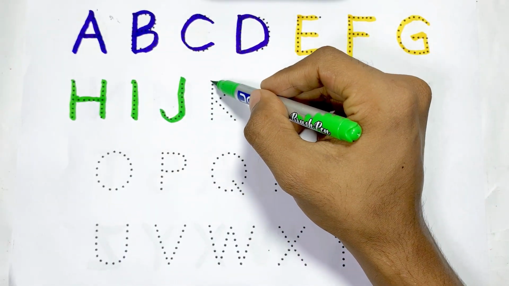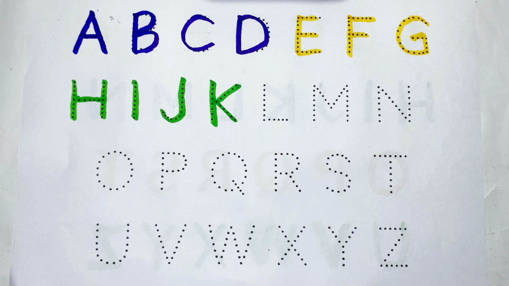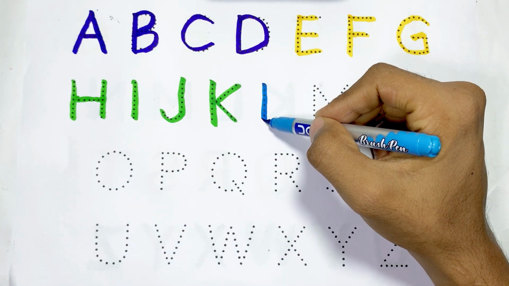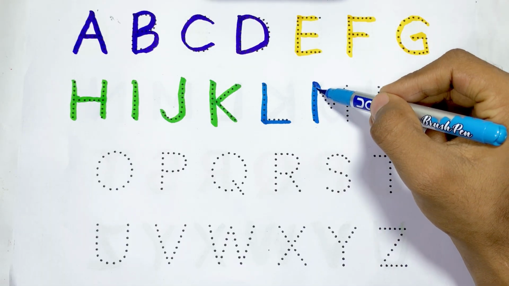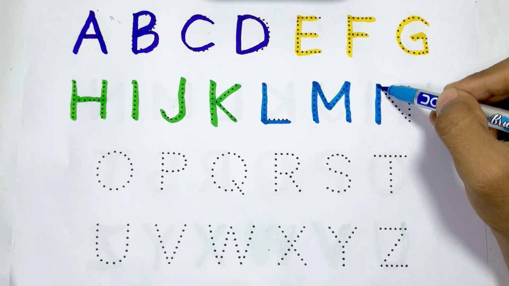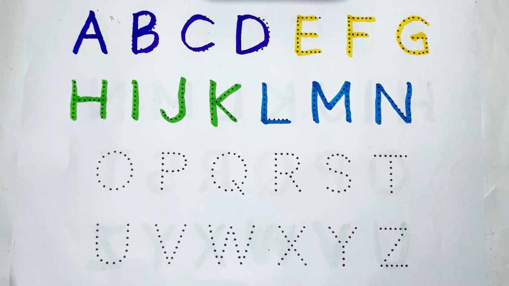J for joker. K for king. Kids, now you draw L and use sky blue color. L for lion. M for moon. N for nose. Kids, now you draw O and use orange color.